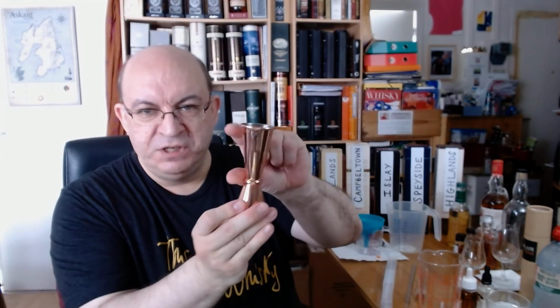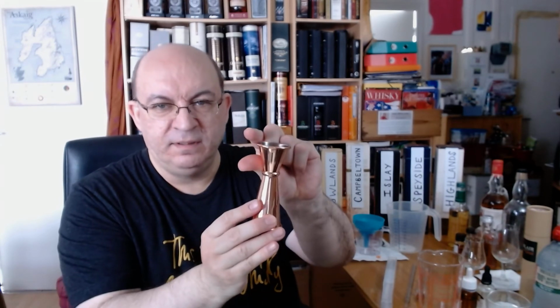Why do I show you this? Because it's the thing you're probably going to find the most easily if you go into specialized shops or online. Less fancy ones, I reckon. 5 cl is the biggest measure. 2.5 is the smallest, and this is very useful, by the way, for cocktails.